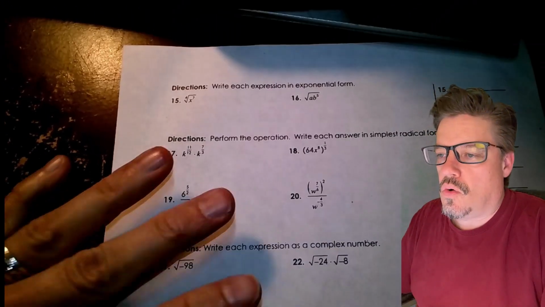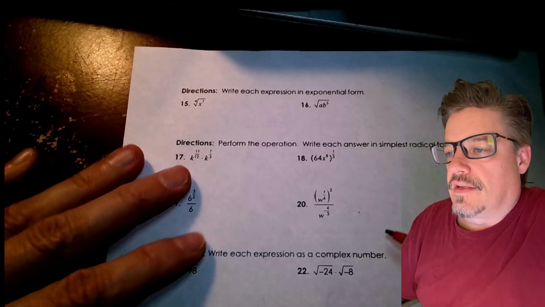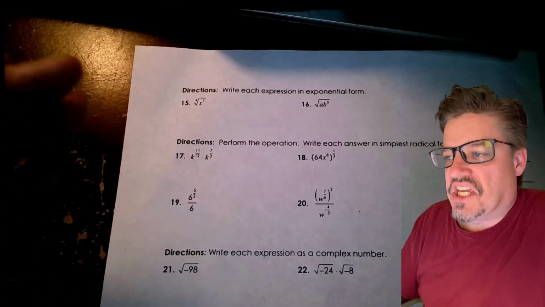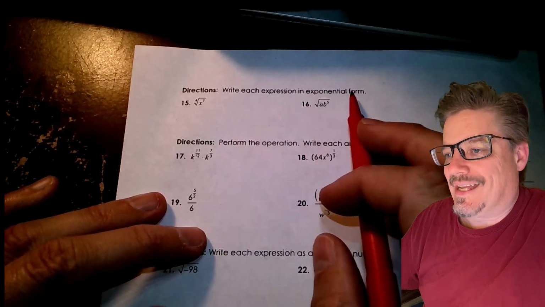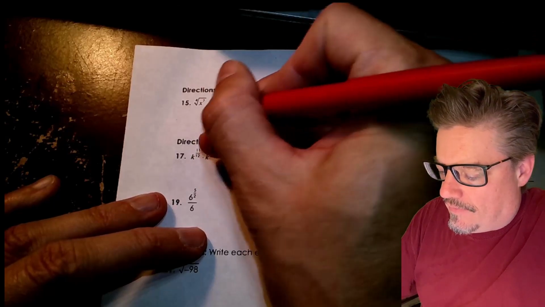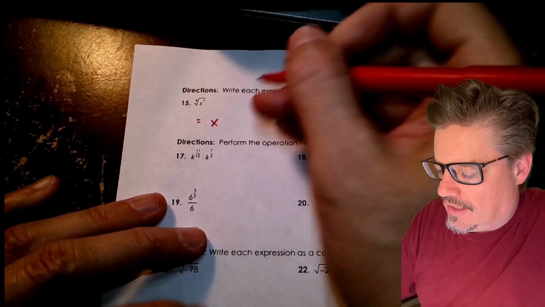All right, so now number 15. These guys are a piece of cake. You're just taking something in radical form, and then you're going to put it in exponential form. And these have great advantages here.